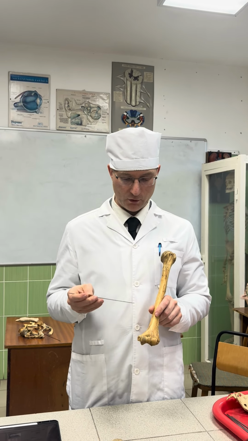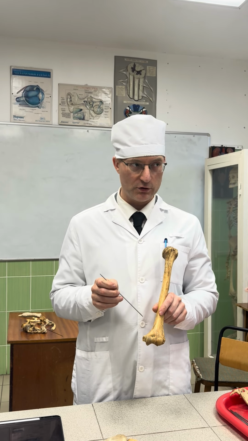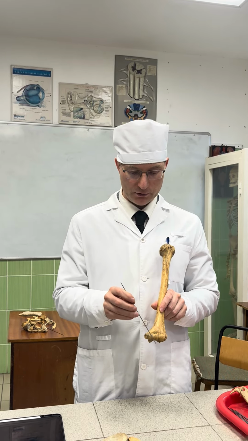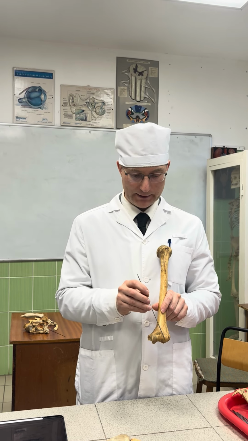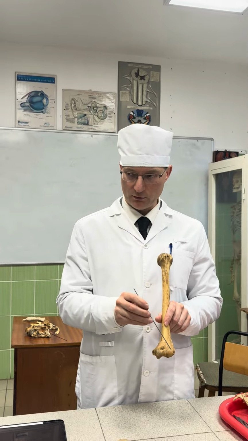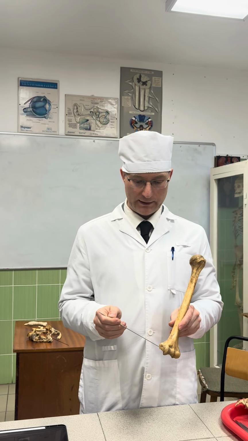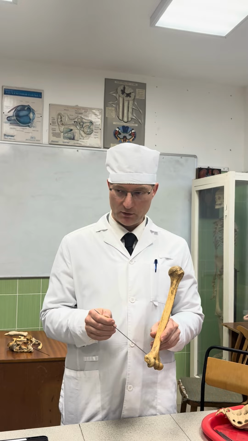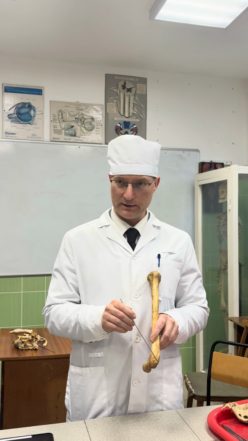At the lower end, for the bone, we have this structure. This is the condyle, condylus humeri. So this is the distal epiphysis. Condylus humeri consists of the trochlea, trochlea humeri, and the little head, capitulum humeri. So this is for the bone. And for ligaments and muscles, we have epicondyles, epicondylus medialis, epicondylus lateralis.